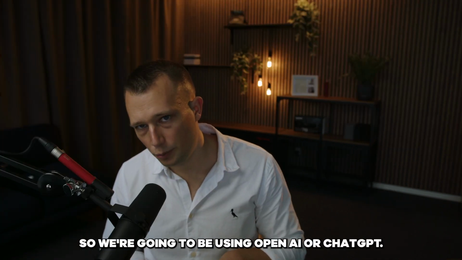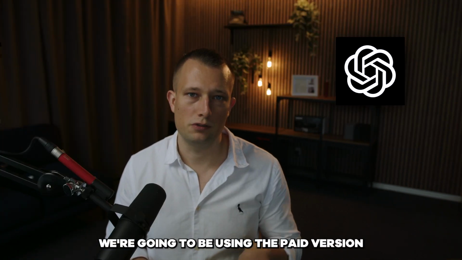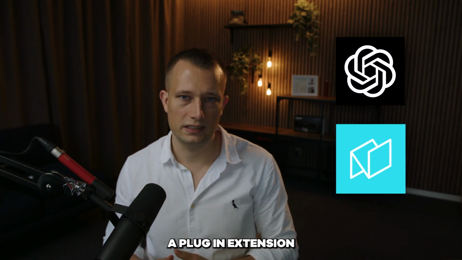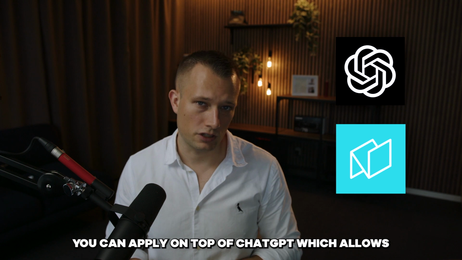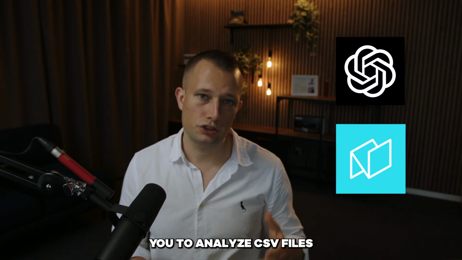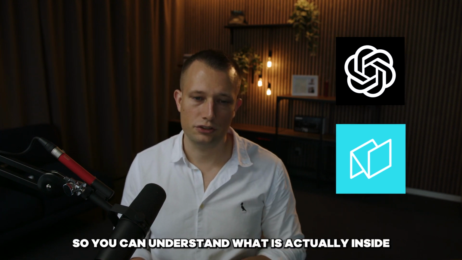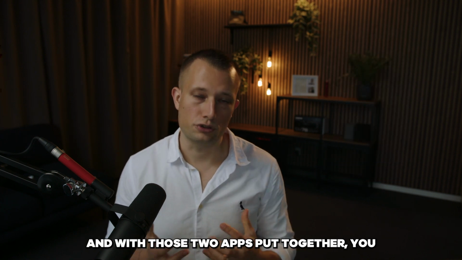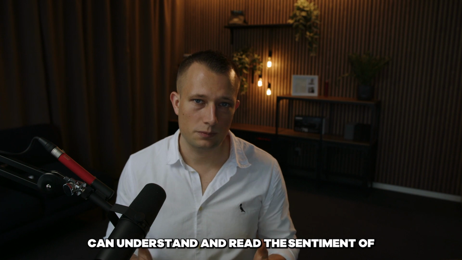So we're going to be using OpenAI or ChatGPT. We're going to be using the paid version, and we're going to be using Noticeable, which is sort of a plugin extension you can apply atop of ChatGPT, which allows you to analyze CSV files so you can understand what is actually inside. And with those 2 apps put together, you can understand and read the sentiment of all the reviews.